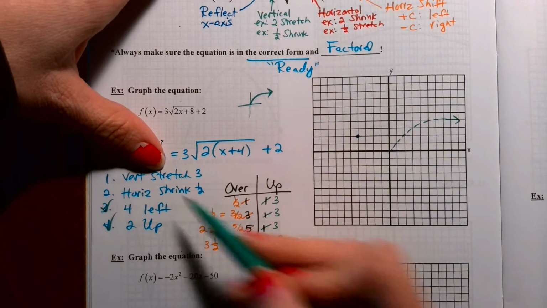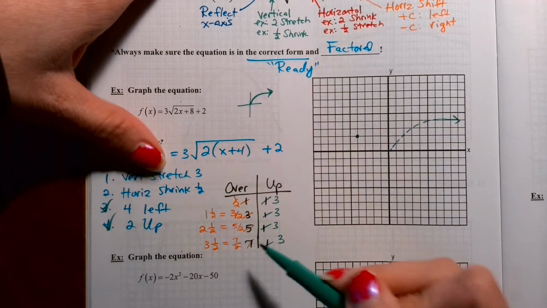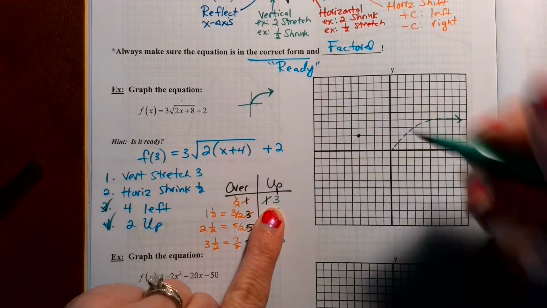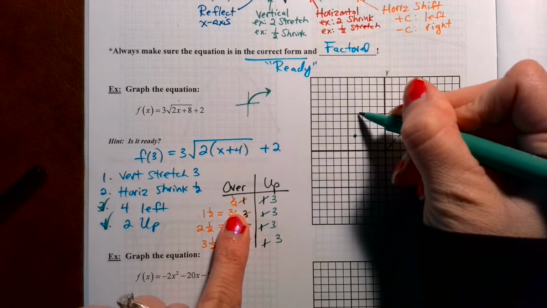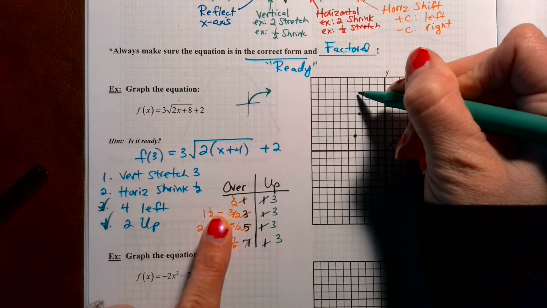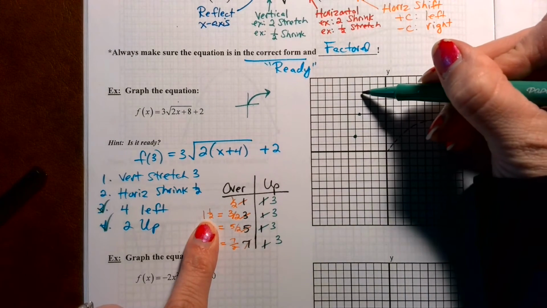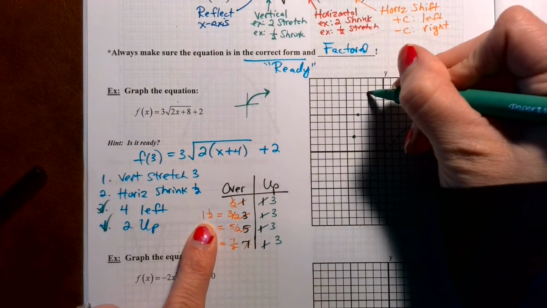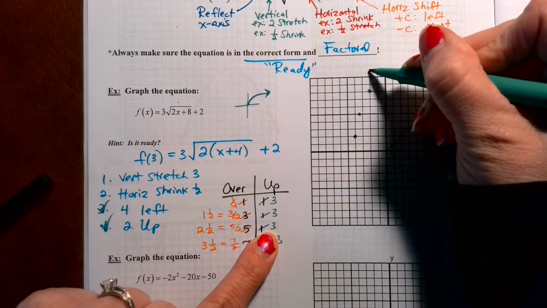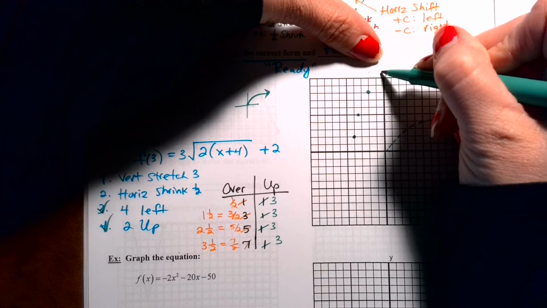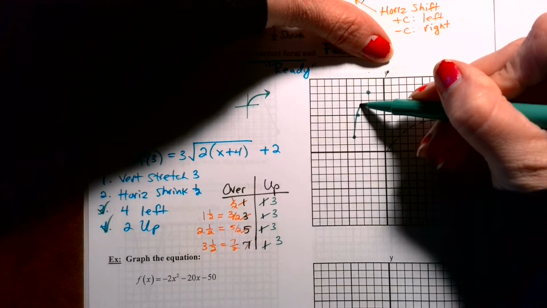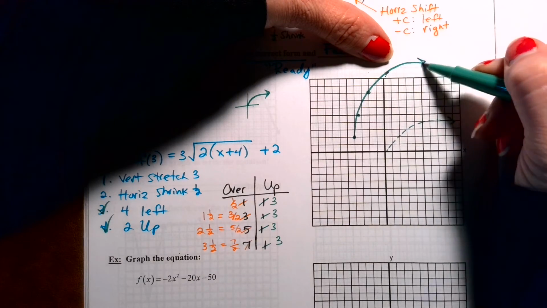The horizontal stretch shrink is going to be on this growth chart, and as long as I grow up, up, right, I'll have it. Up 3, over a half. Up 3, over 1.5. A half of a box, and then 1. I'm going to go one more time. Up 3, over 2.5. 2.5 is right there at the tippy corner of the y. So here is the square root function.